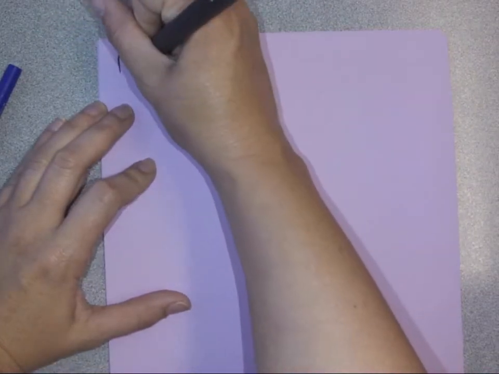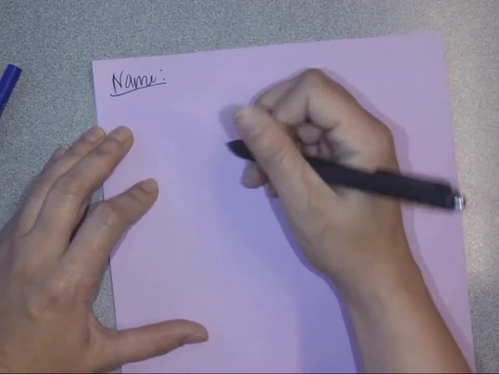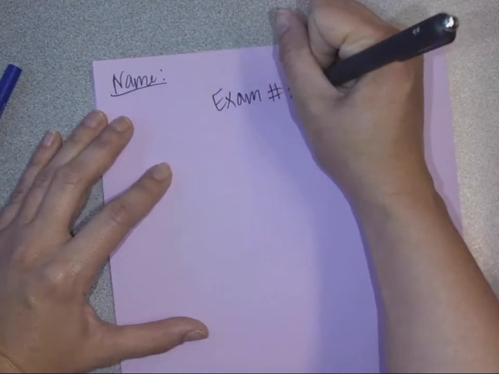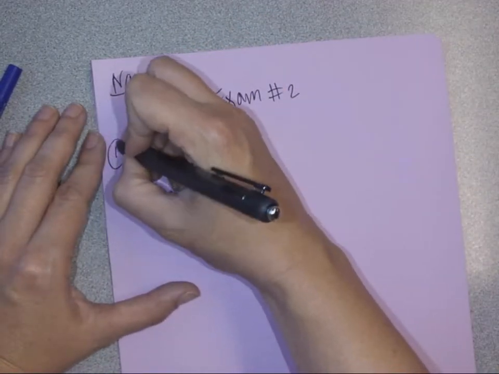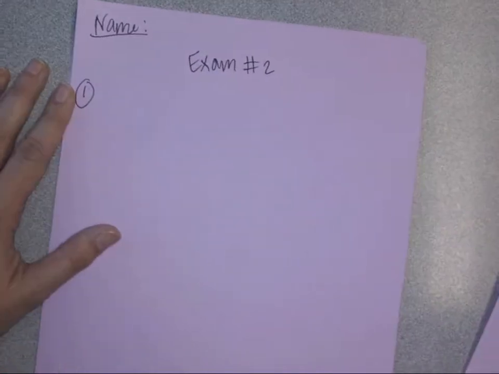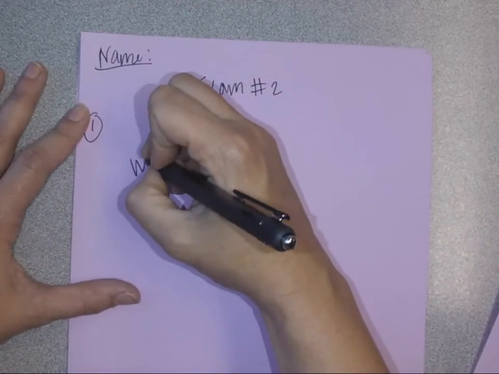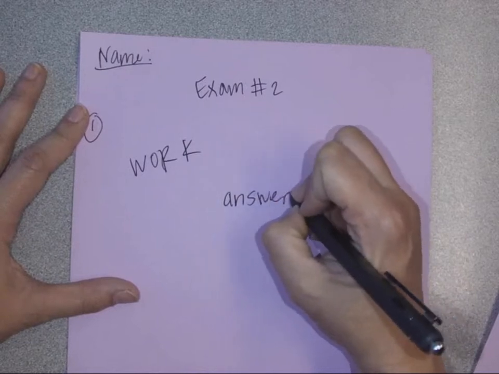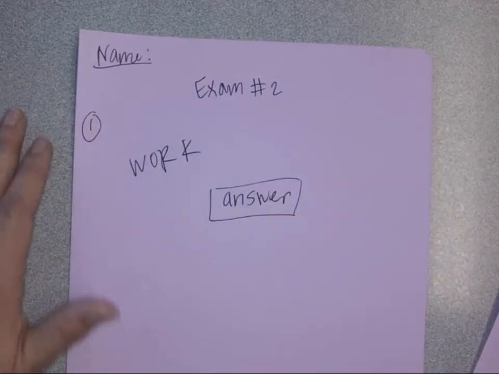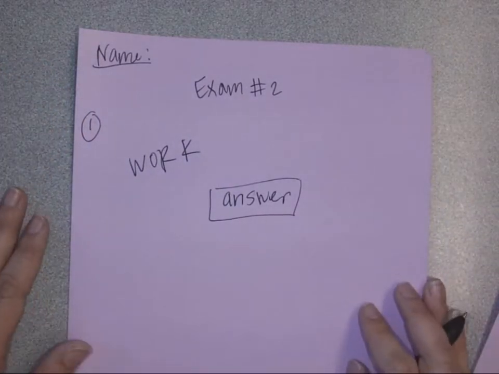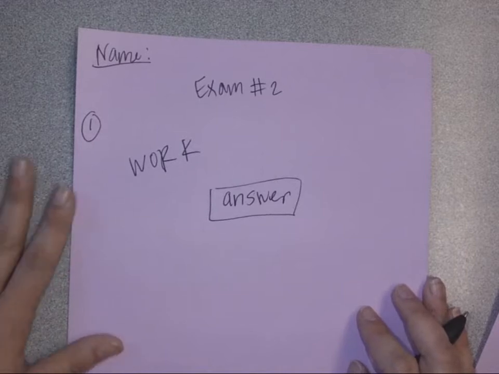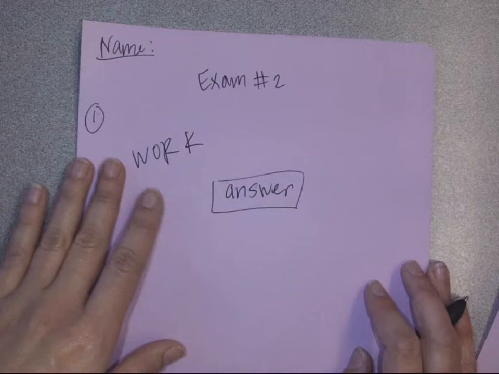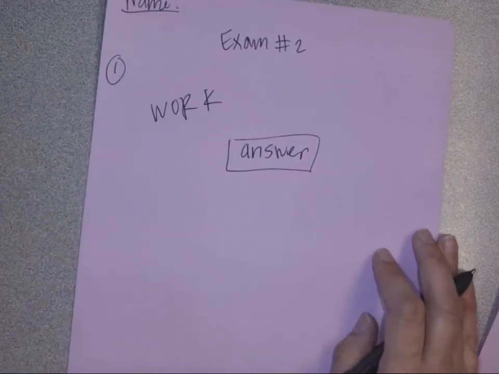make sure you write your name at the top. Make sure you write exam number 2 on it. And when you go to work it out, make sure you number each of your problems. So number 1, and make sure you show all your work, and make sure whatever your answer is, you box your answer and make sure it's super neat and organized, so that I can read it. I would prefer you go in order of the numbers. So if you go to number 1 and you need to come back to it, just leave a big old space and go on to number 2.